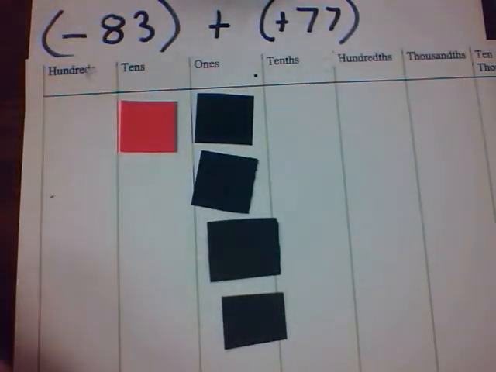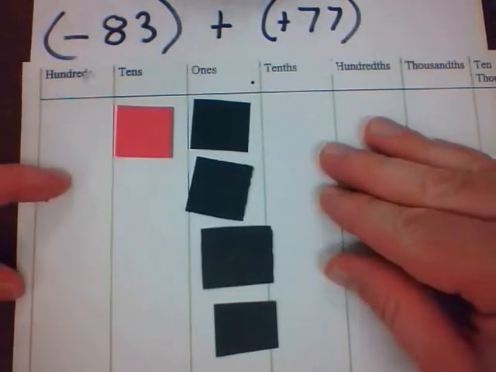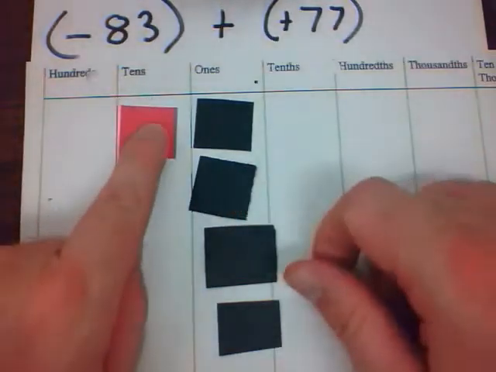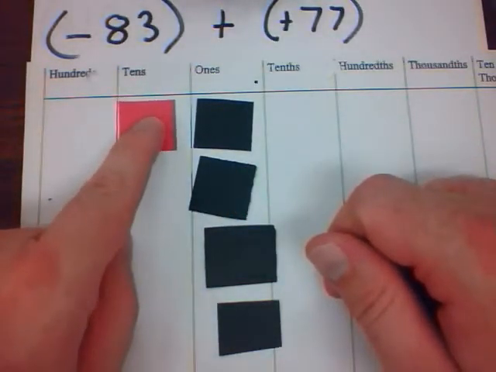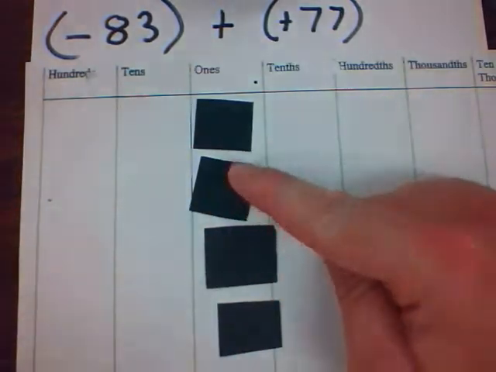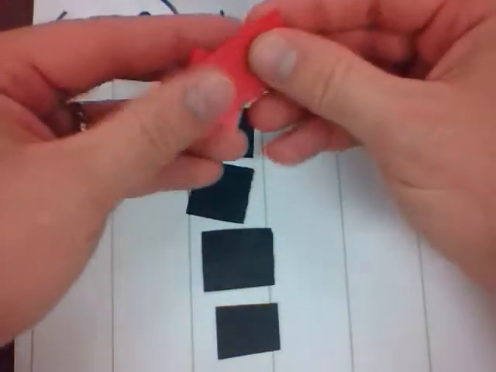I cannot write an answer that says -10 positive 4. That doesn't work. This isn't a number that I can use as an answer. But what I can do is borrow these. This is 1 ten, or 10 ones. I'm going to take this, and I'm going to move it into this column. I need 10.